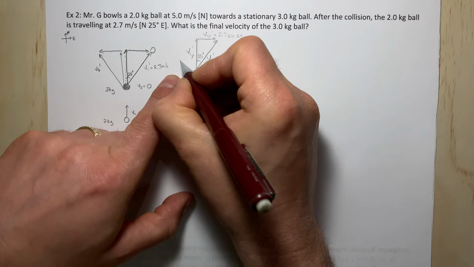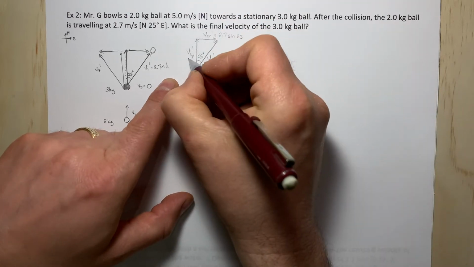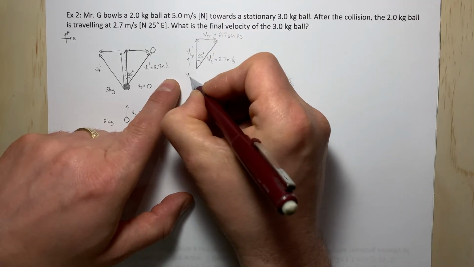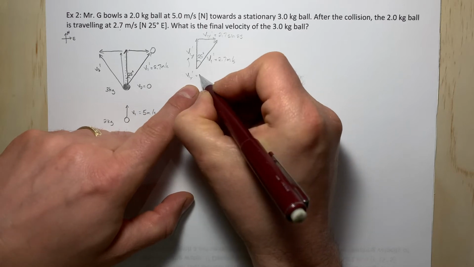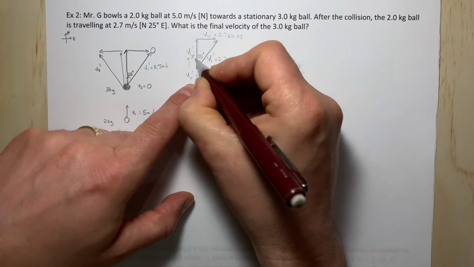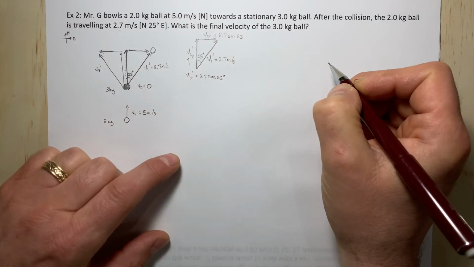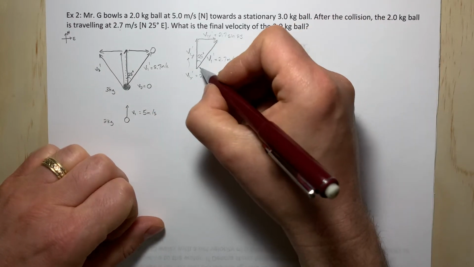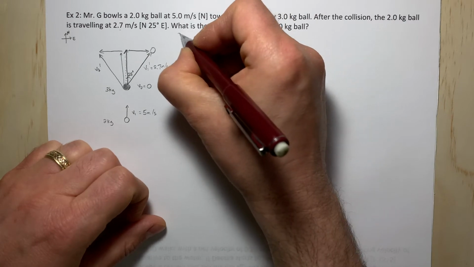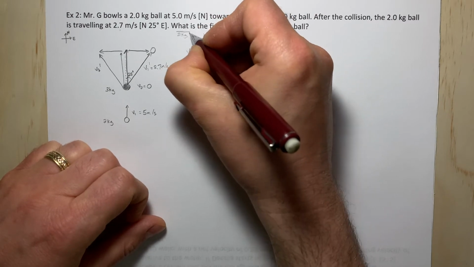And this one over here, this guy here, would be V1y primed, would be 2.7 times the cosine of 25. Okay, so if I break that up, this is the 2 kilogram ball that we're looking at here.